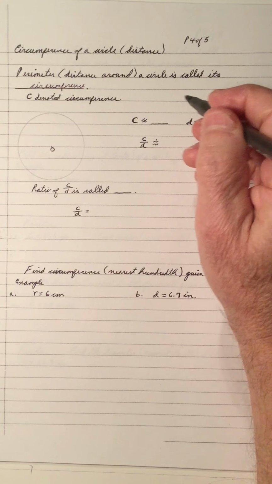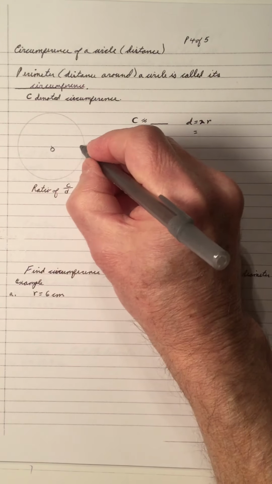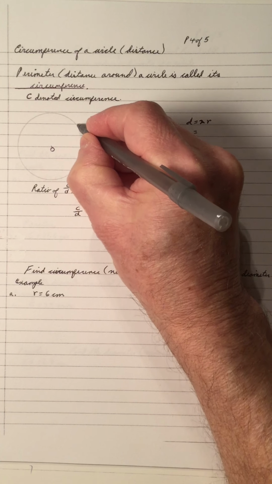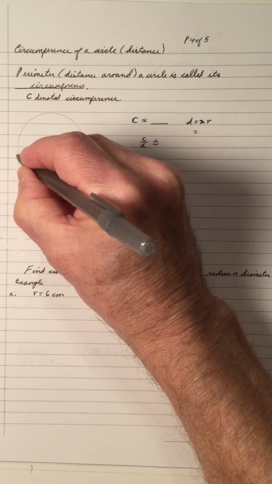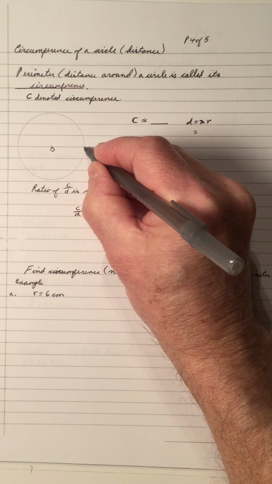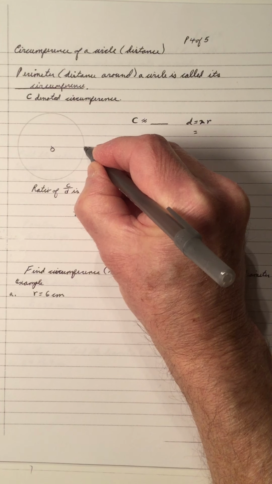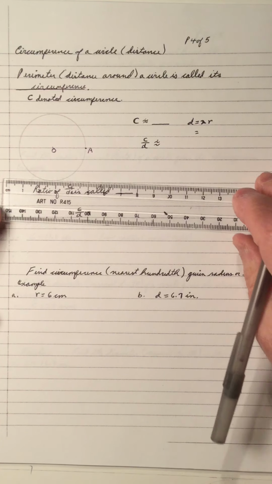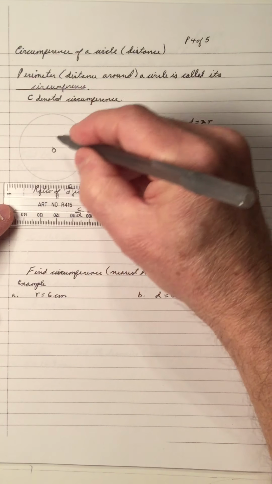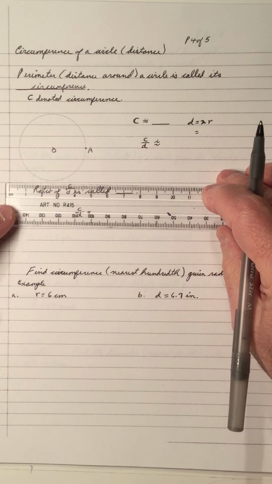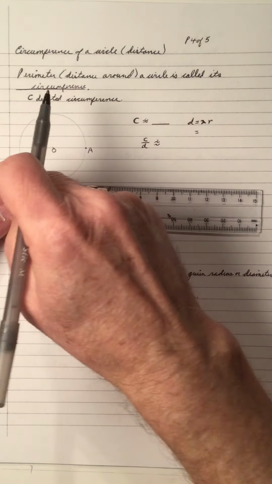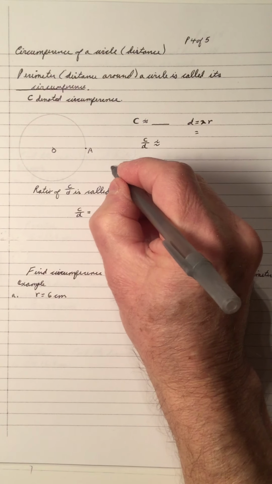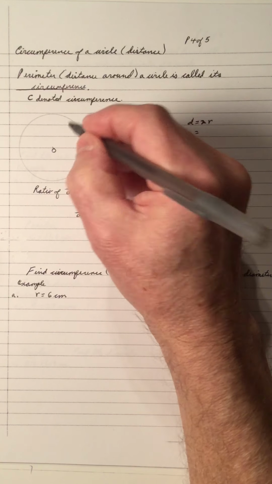If you take a piece of string and start right here at A, and wrap your string around the circle, right on that line, until it comes back to here, and then take it off and stretch it out, and put it on your ruler and measure off. Remember, this is centimeters, so you're going to measure in centimeters. If you measure off the length of that string, the distance around would be a little more than 6.